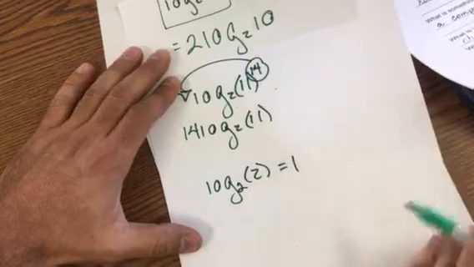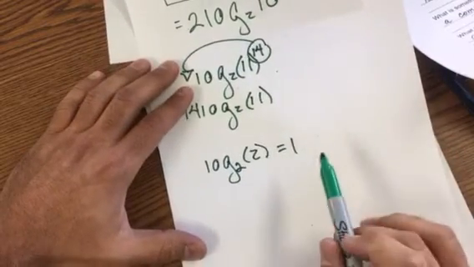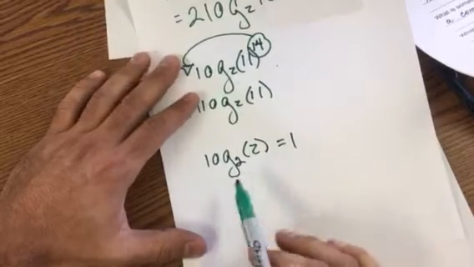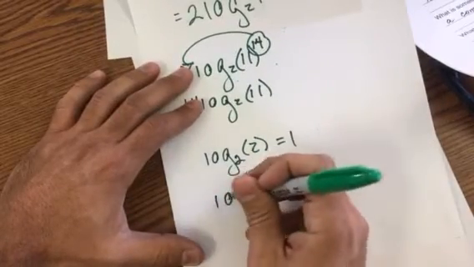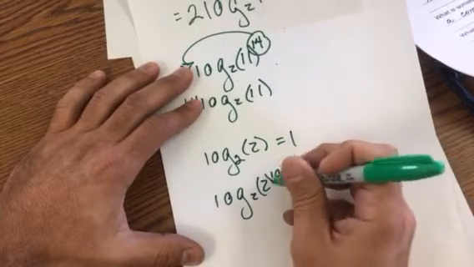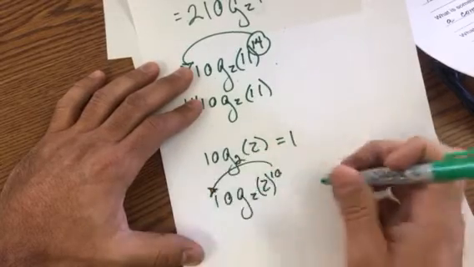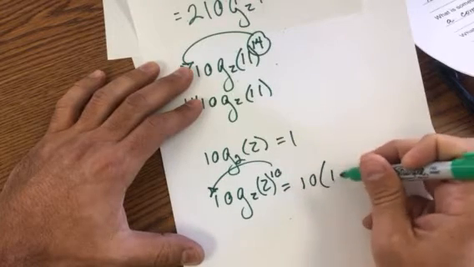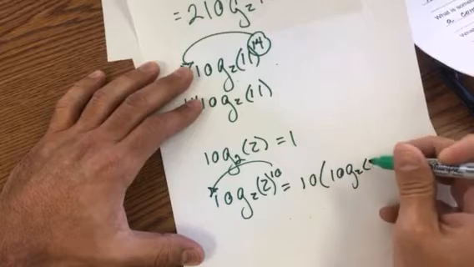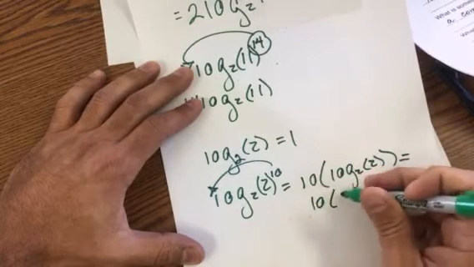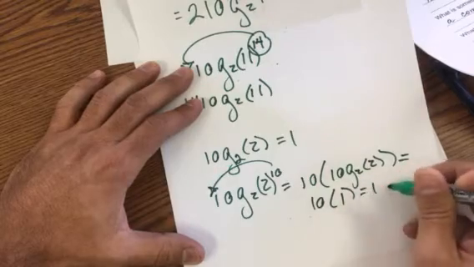This will always equal 1. The reason for that I'm going to explain in the next thing, but that's a general rule that we need to remember. So if I have something like log base 2 of 2 to the 10, the 10 comes down. So I have 10 times the log base 2 of 2, which I know that log base anything of itself is 1, so that equals 10.